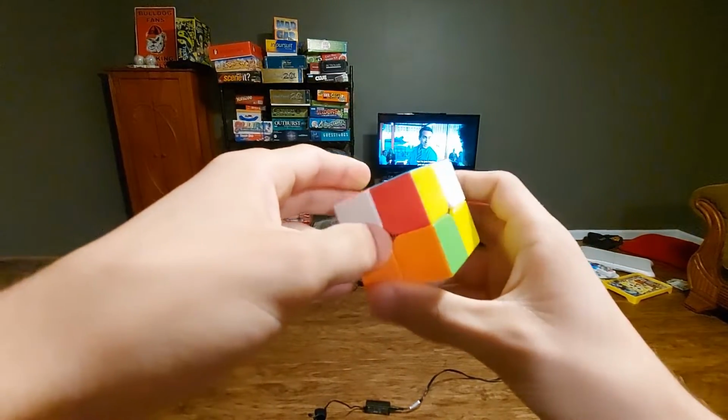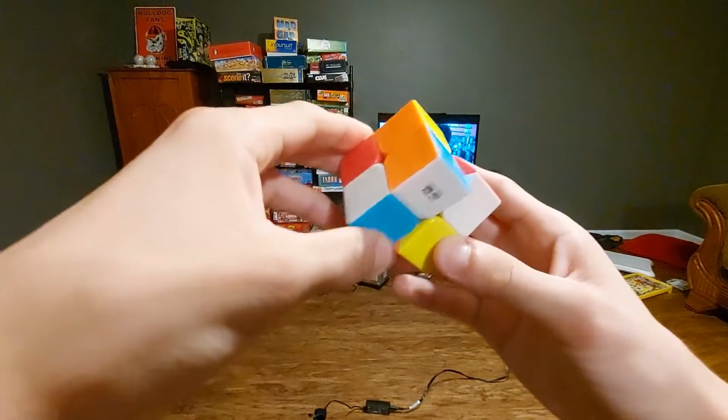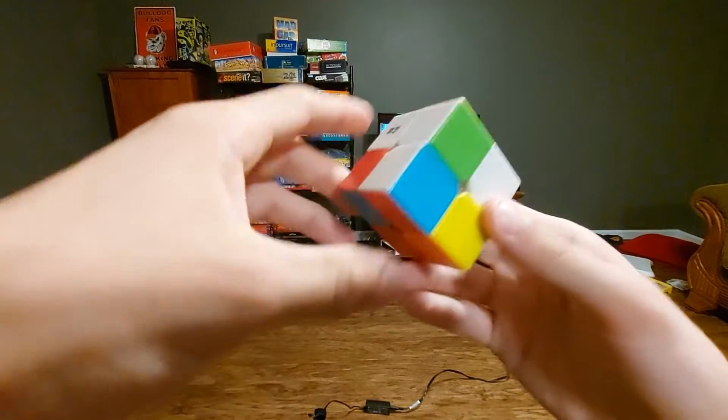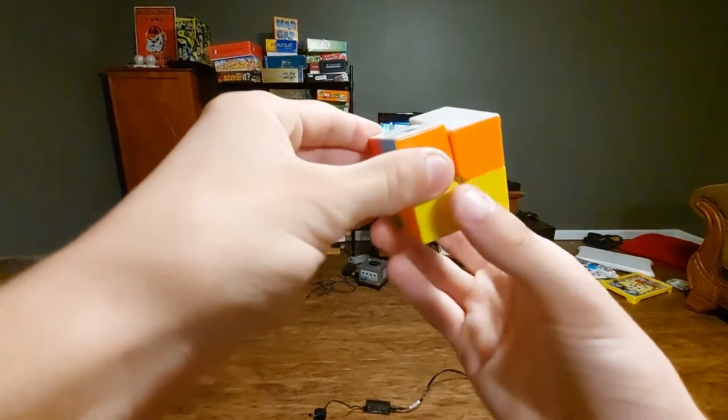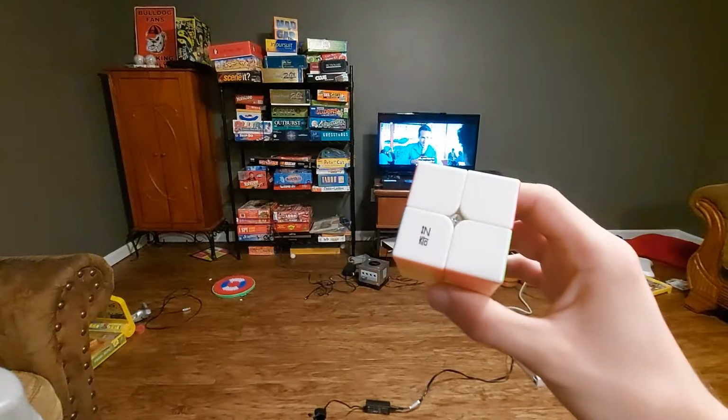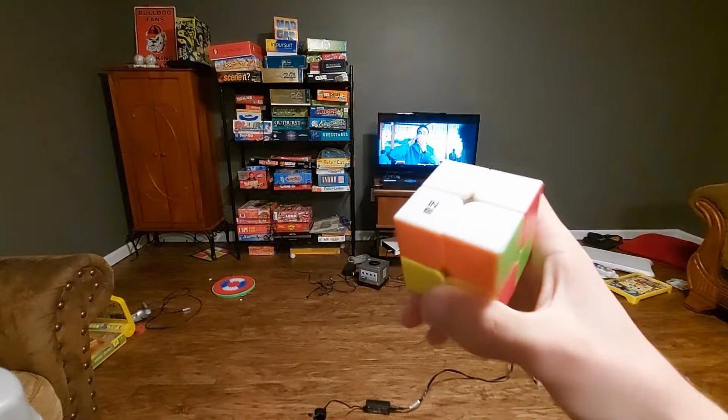So pretty much all you want to do is figure out which piece you want all of the other pieces to go to, and just get them all on the same face, like so. And as you see, we have solved the white face of the Rubik's Cube.